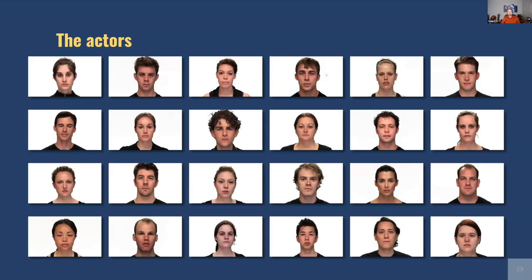So the actors are here. I will take a second to address a very hot issue in machine learning right now, and one that is very apparent here. This is not a very diverse group of actors, so we would expect that our model will come out and be biased for accuracy across this group, as opposed to a more diverse group. That's just a limitation of the data set that we're working with.